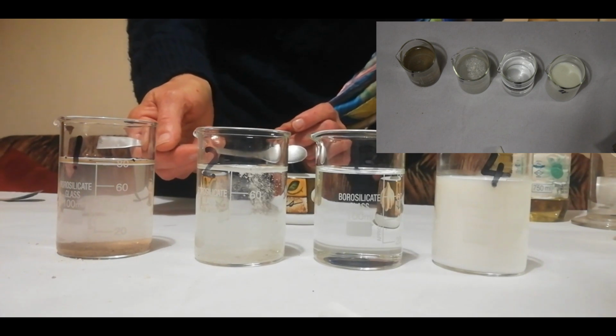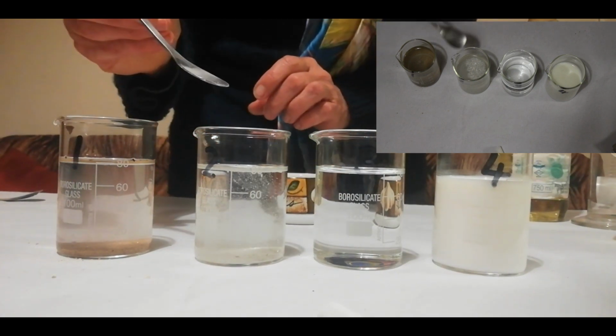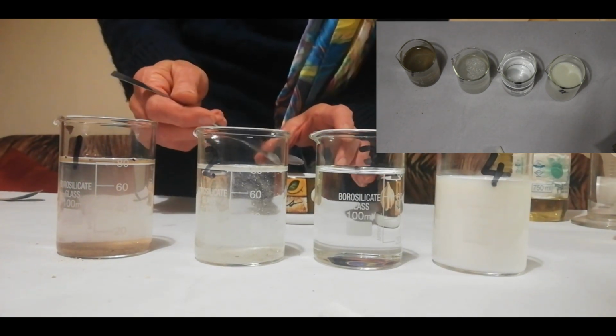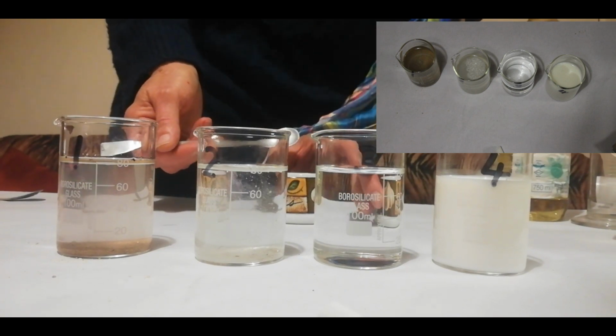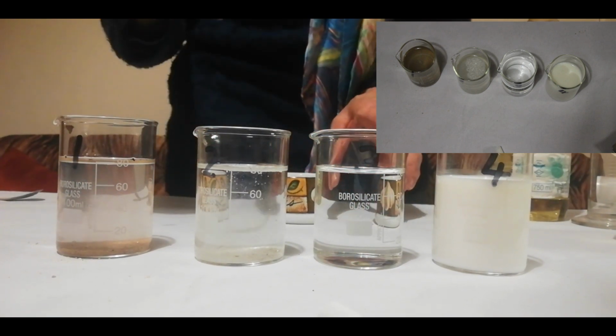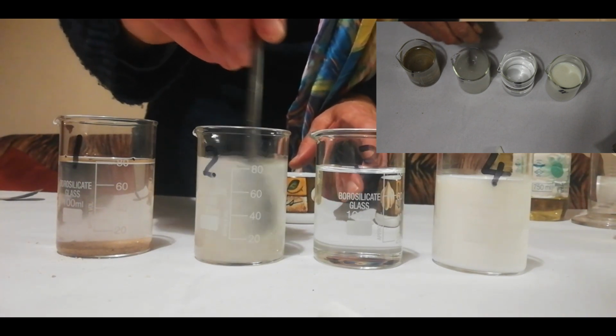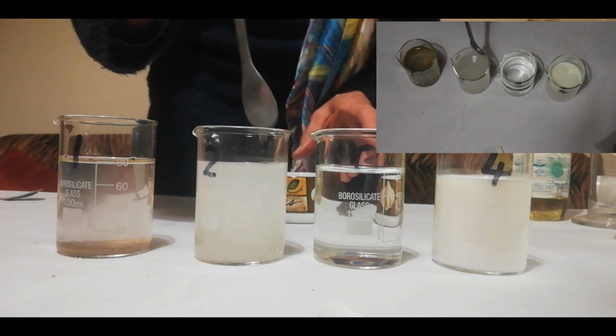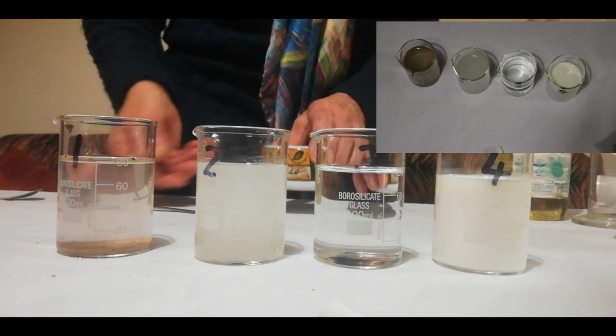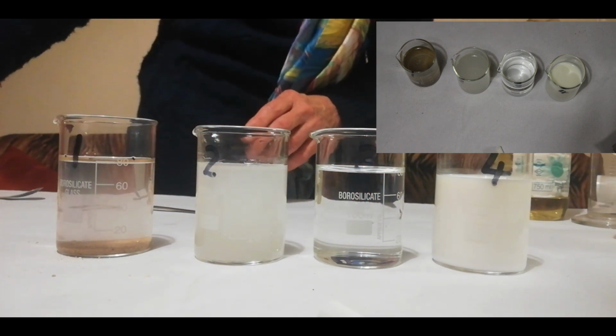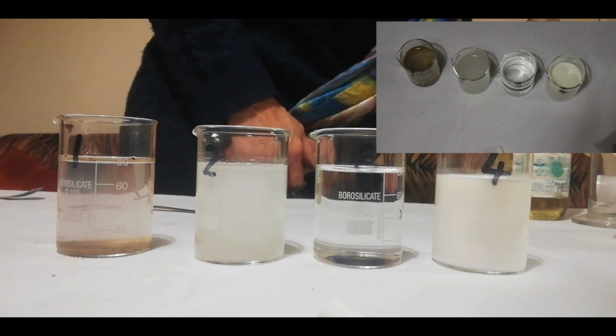Look, looks like rain. And there's some that just floats on the top. What has happened? Still dripping down. I'm going to give it a quick stir. Let's see if we can dissolve the chalk into the water. Oh, it's gone beautifully cloudy now. But what is happening? Let's watch.